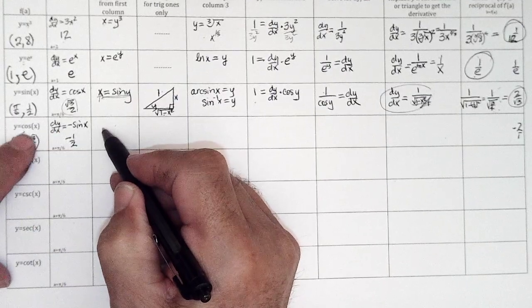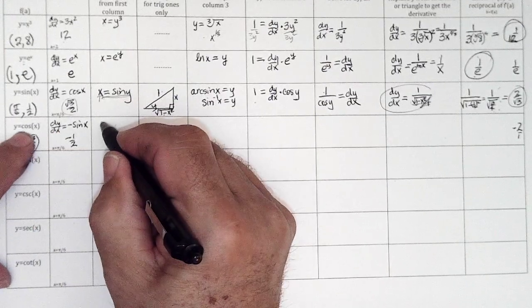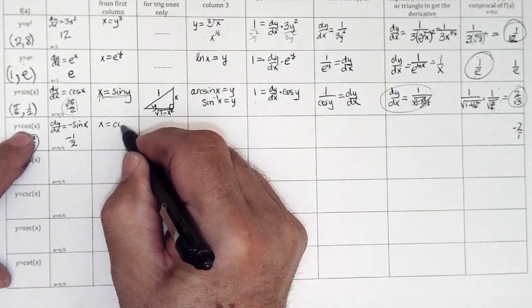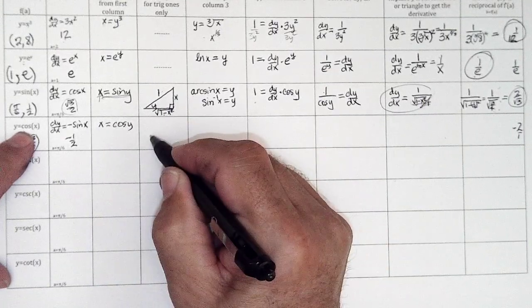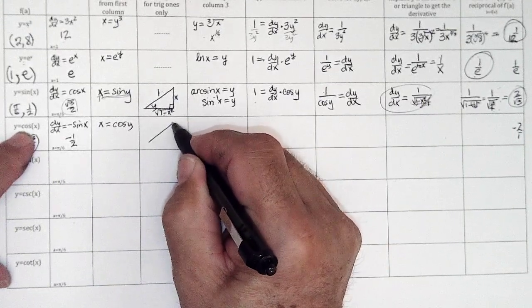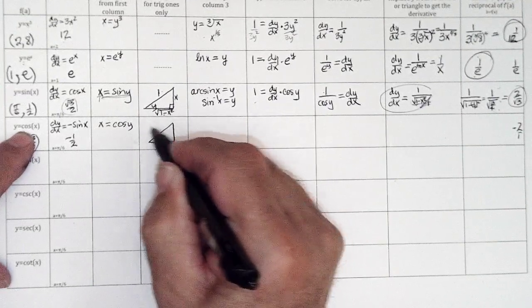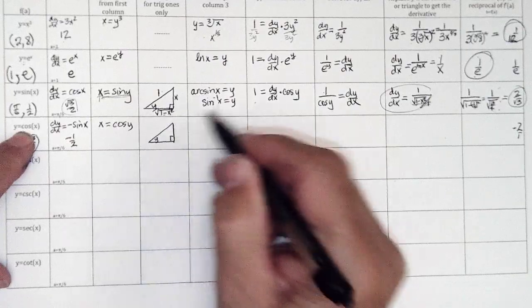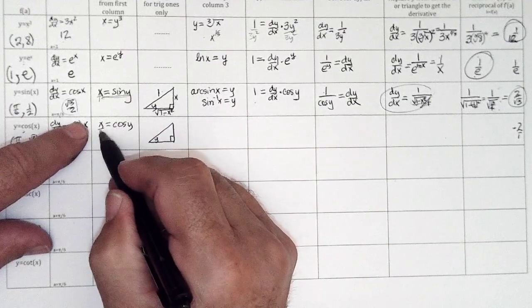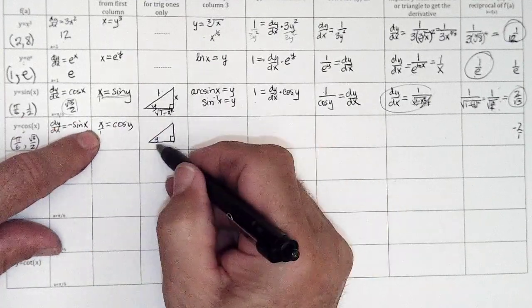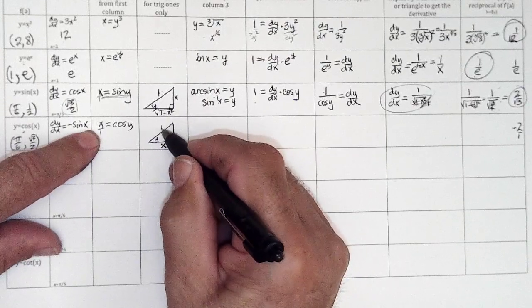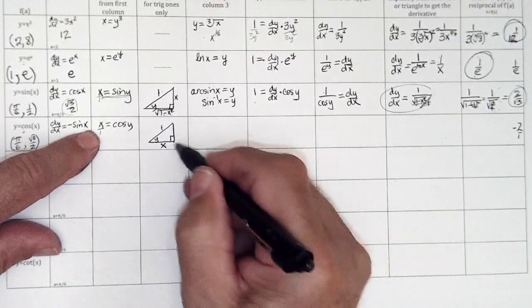All right, swap the y and x. So I got x equals cosine y. Draw a triangle where the angle is y, right triangle, and x over 1 is the cosine. X over 1, adjacent over hypotenuse.